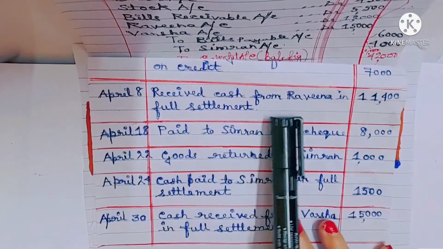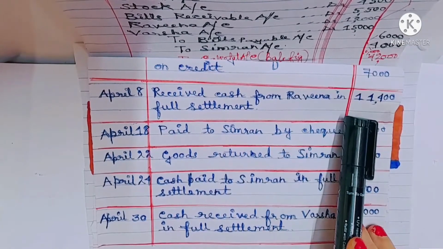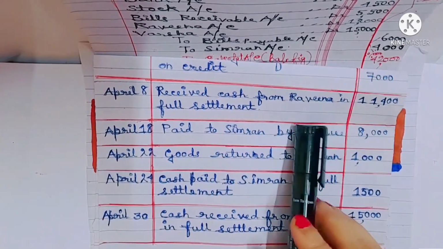On 8th April, received cash from Ravina in full settlement. How much? 11,400. Actually, Mamuni Ravina থেকে কত পাবে? Let's see.